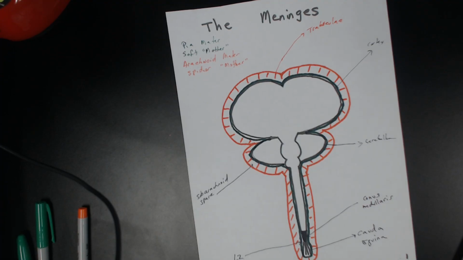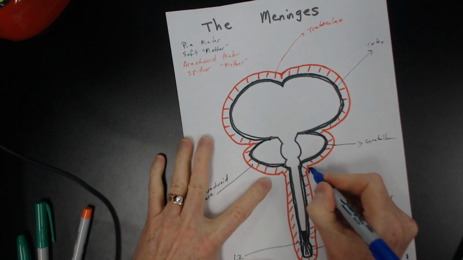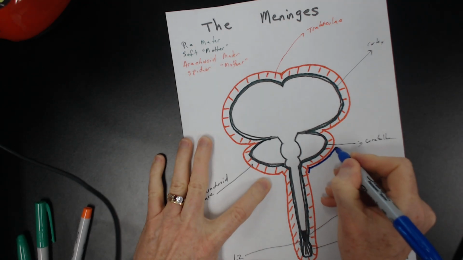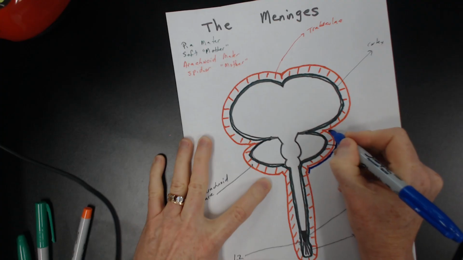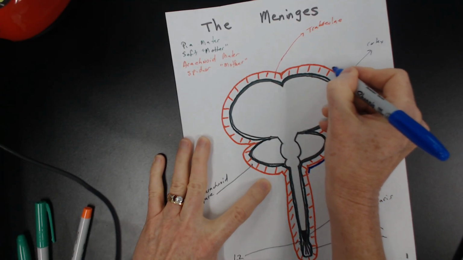Okay, so first layer, pia mater, soft mother. Second layer, arachnoid mater, spider mother. And then we have the third layer. I'll do it in a darker blue, or just a blue in general. This third layer, there's a potential space, but not an actual physical space yet between this layer and the arachnoid mater. Okay, just draw this here.